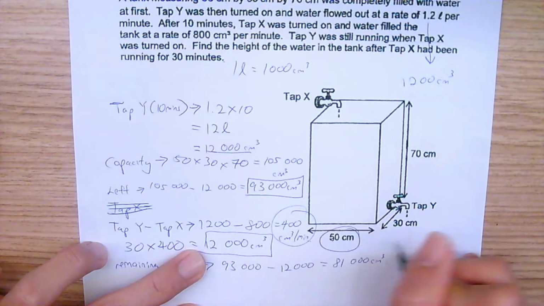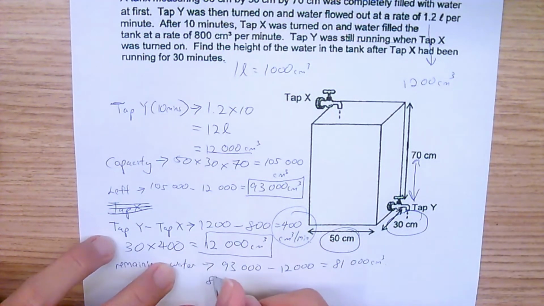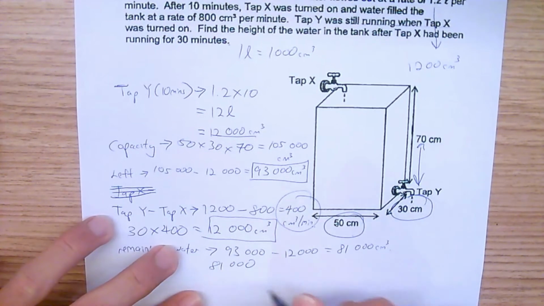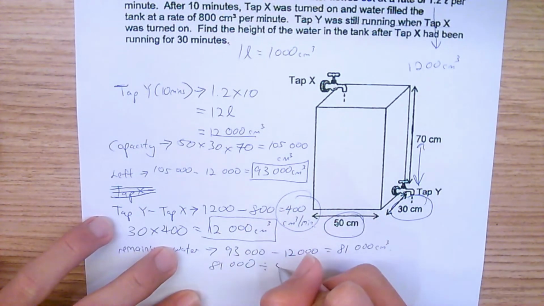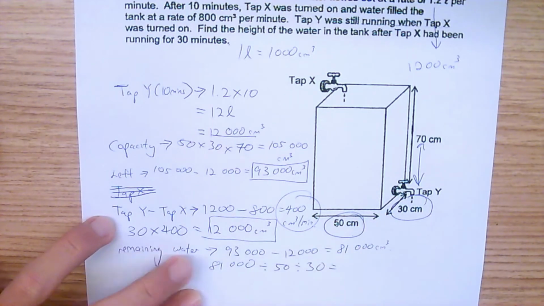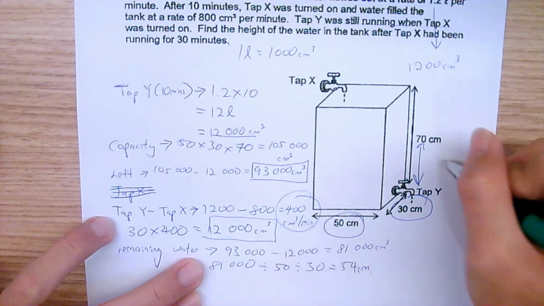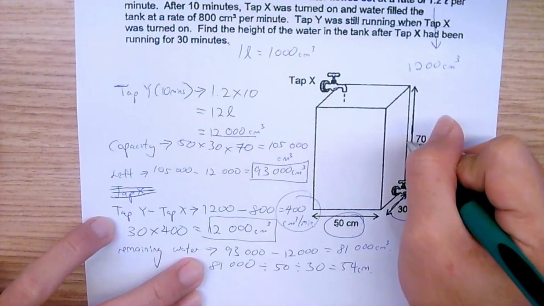Then it asks to find the height of the water. If we have the length and the breadth, we can find the remaining height. So we just take 81,000 divided by 50 and divide it by 30. Let's see what we're going to get. 81,000 divided by 50 divided by 30 gives us 54 cm. So what is left will be 54 cm worth of water.